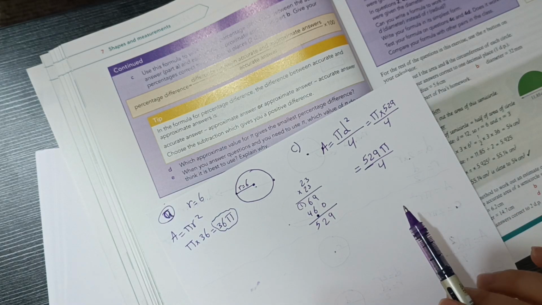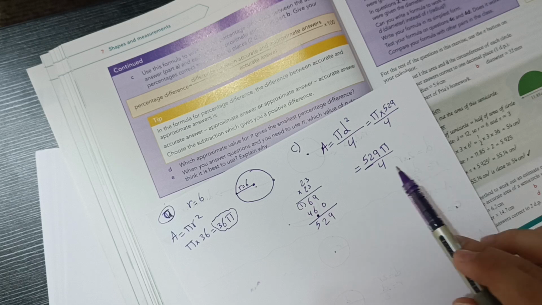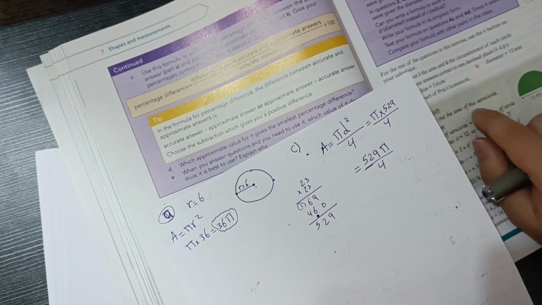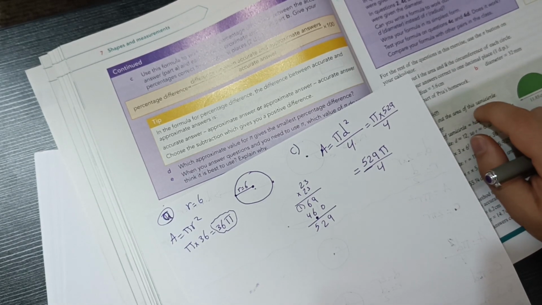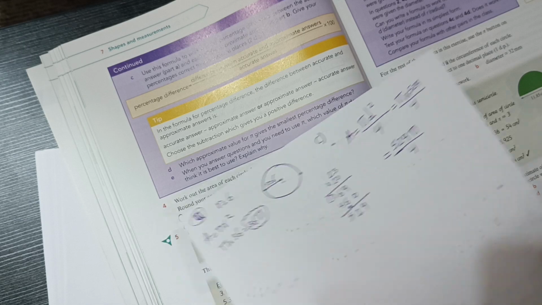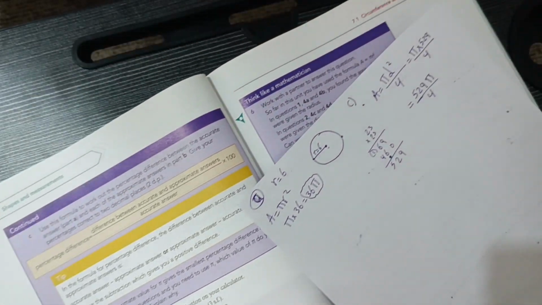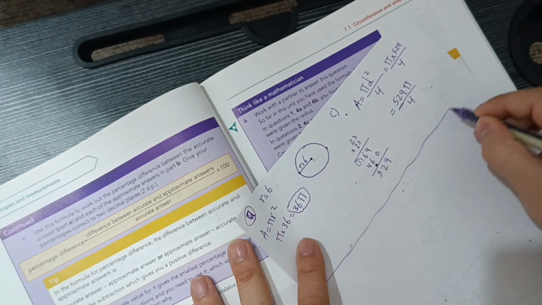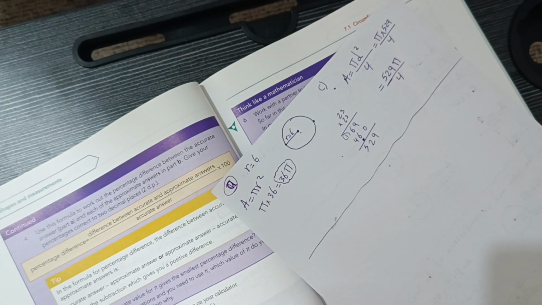So you can use your calculator again, guys. 529 times pi, click it in your calculator, and then divide the result by 4. You are going to get a result, round it to three significant figures, and you are going to get a very correct result. That's about this question as well.